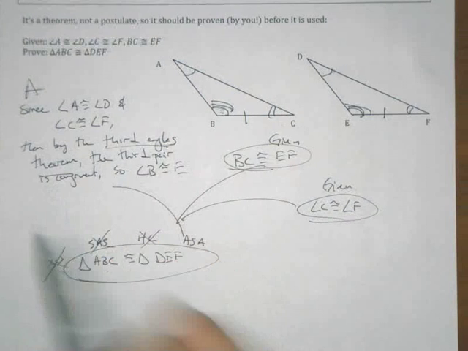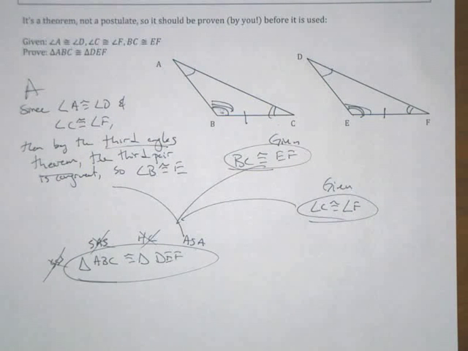And again, it hinges on the third angles theorem. Since we know two of the angles, you can always find the third because the sum of the angles of a triangle always adds to 180. So as an exercise, you can go through and rewrite this in your own sentences. But here's the flow diagram as to what this proof would look like.